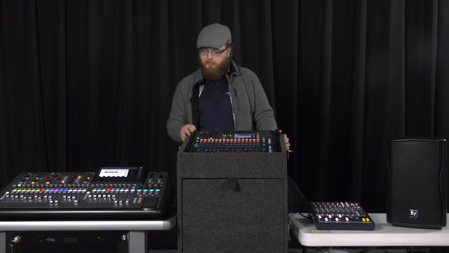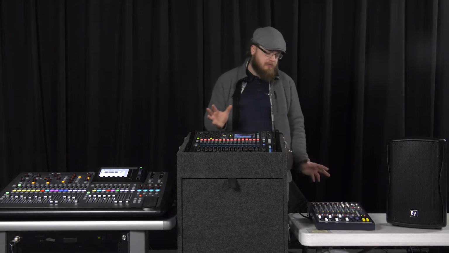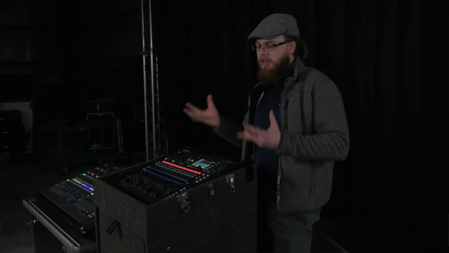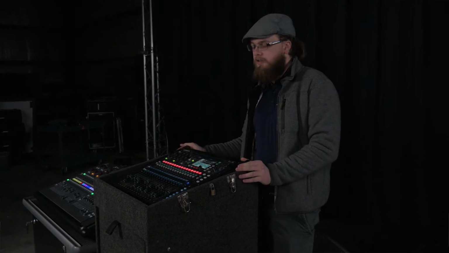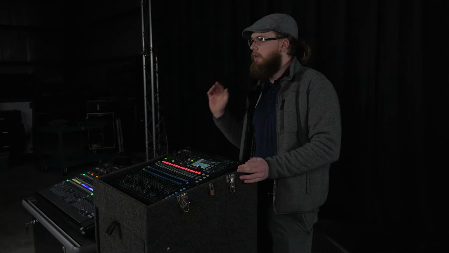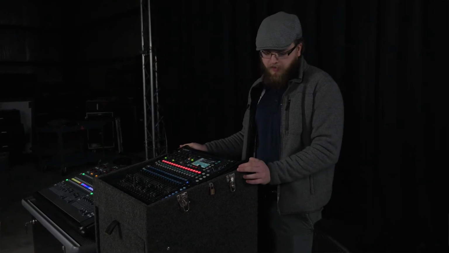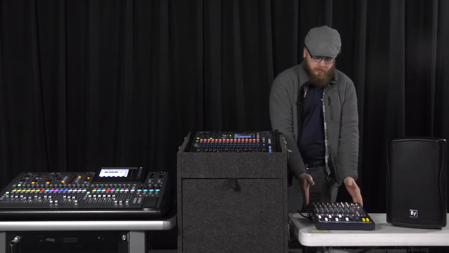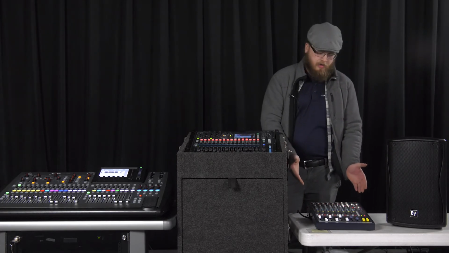So what we want to do is discuss some of the differences between the analog boards and the digital boards, and what you want to keep in mind if you're looking to buy a new soundboard, or trying to suggest something to someone else. The main thing that analog consoles are still really good for is their simplicity.